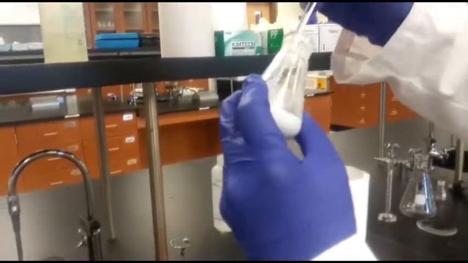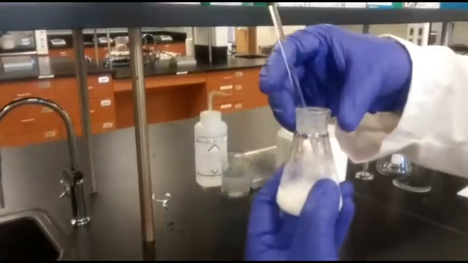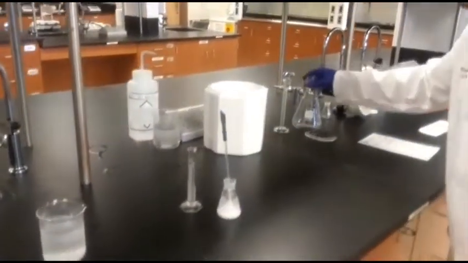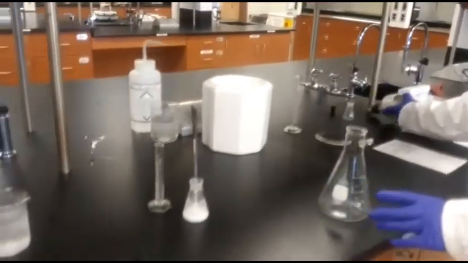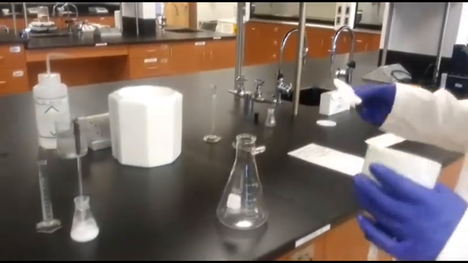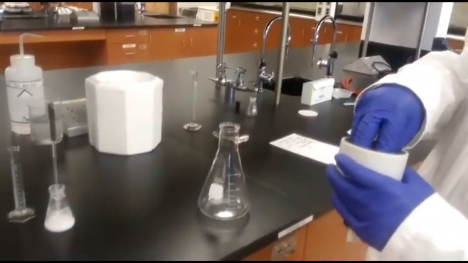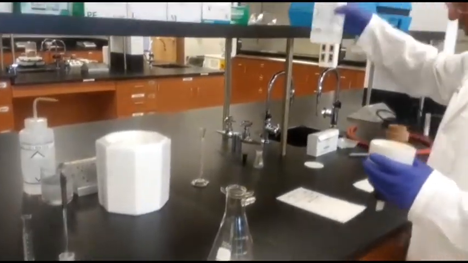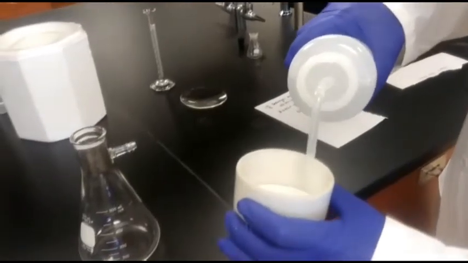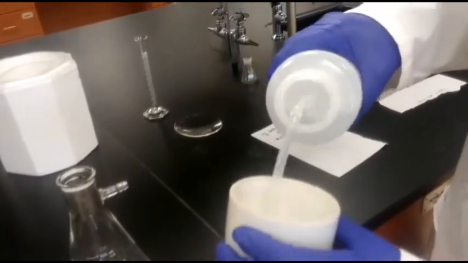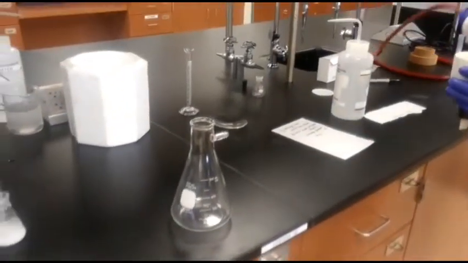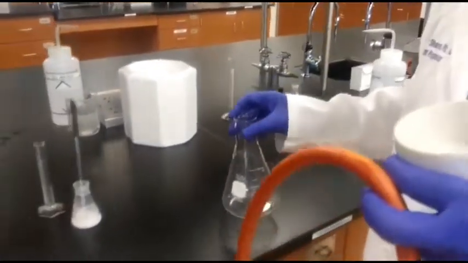Now we need to separate this product by doing the filtration. You are all familiar with the vacuum filtration using the Buchner flask. So I use this small filter paper and make it wet by using some distilled water. Let it stick here on the surface, and I will use this hose so that I can secure that here.